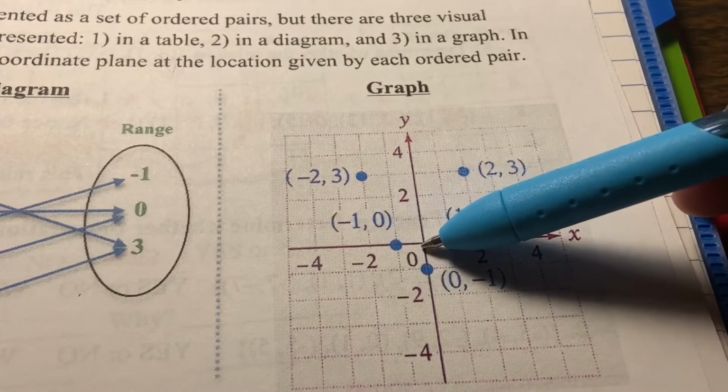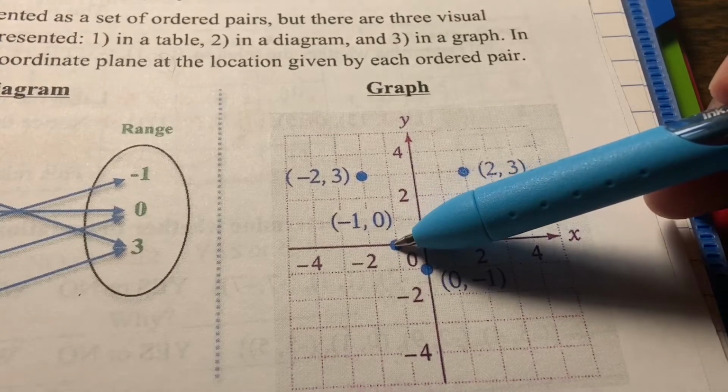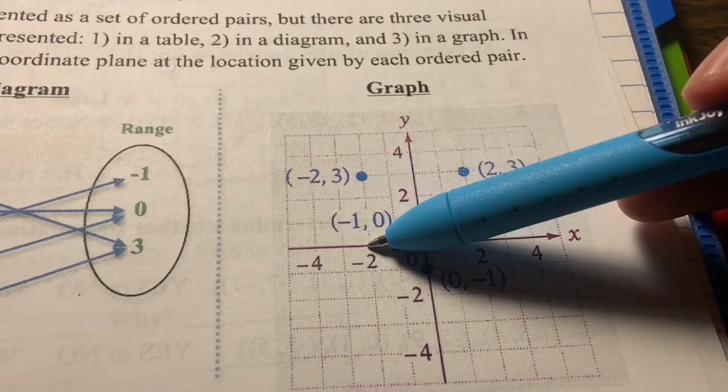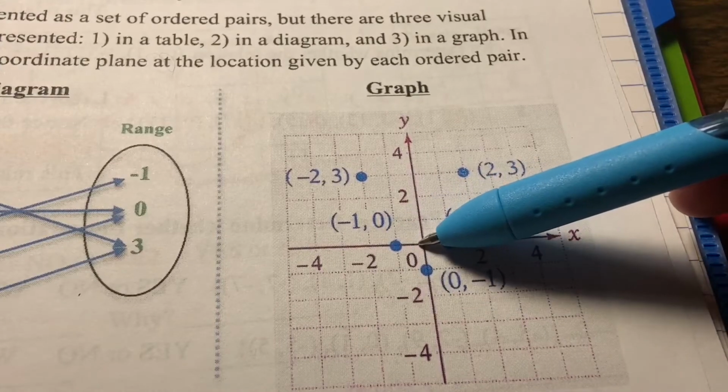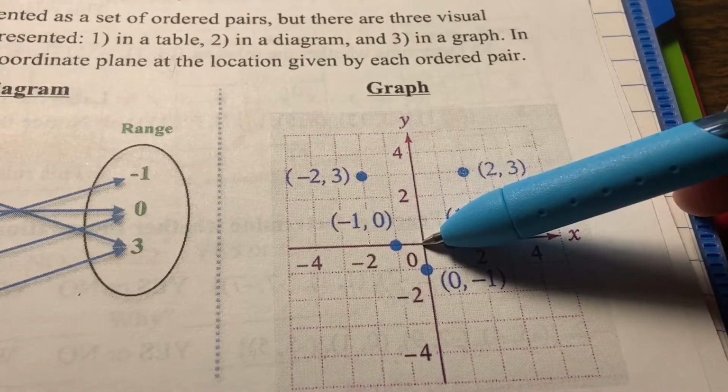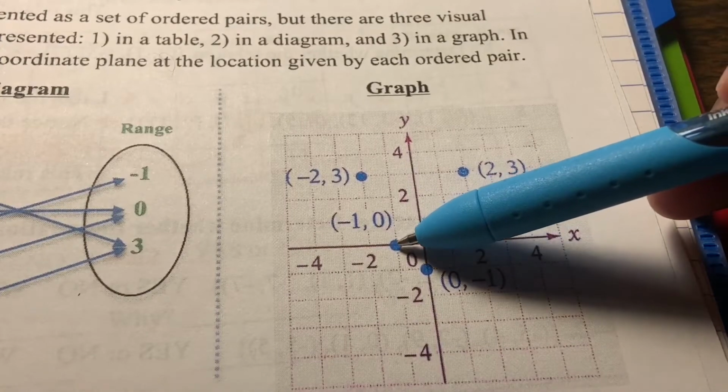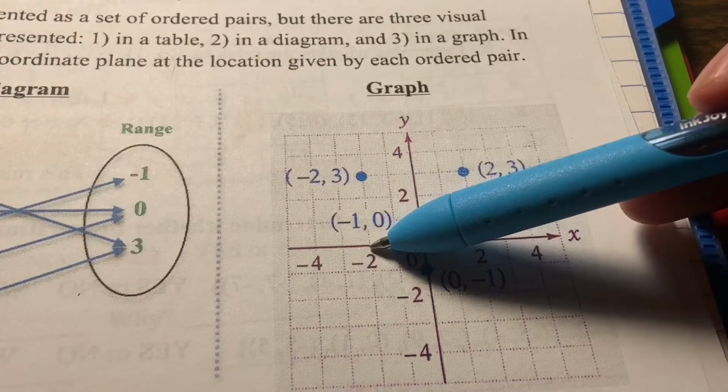I start here and I go 1, 2. Notice when I move, I jump from one intersection, or corner, to another corner.